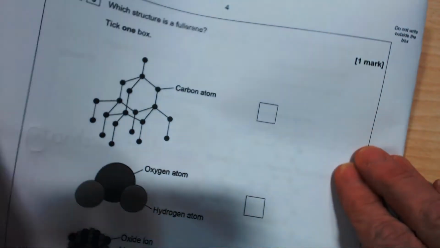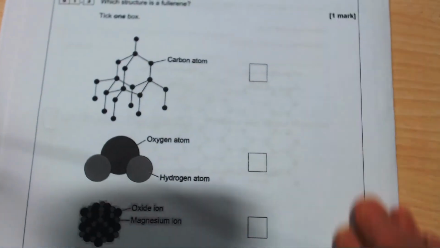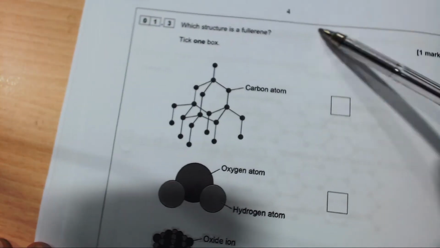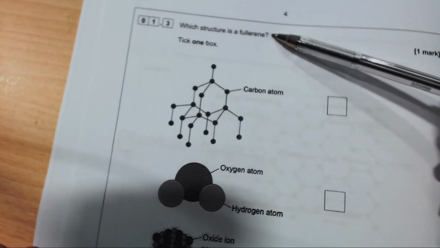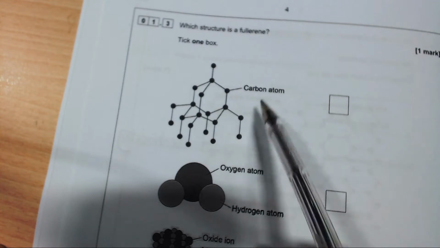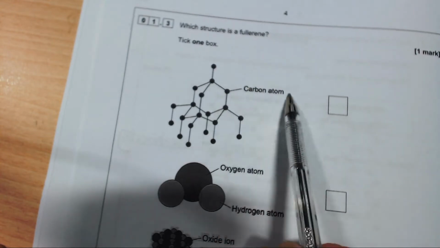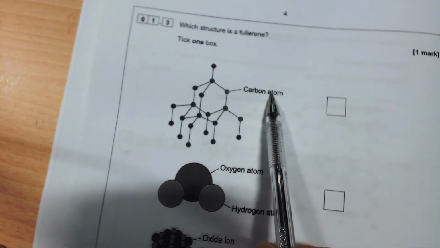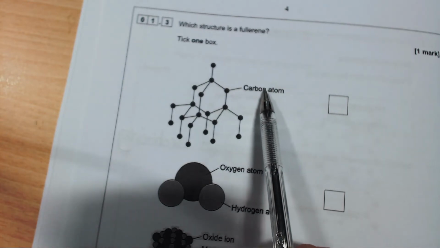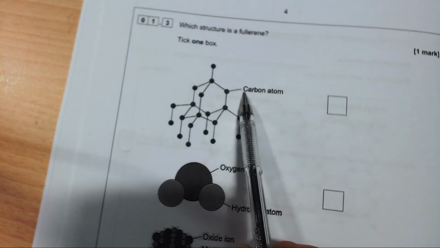They like to give you some quite simple tick box type questions to start off with. Now, it says which structure is a fullerene? Now, you've got a clue on here. It's saying carbon atom. Question 1 was already talking about what element was in there. If you couldn't remember, that will give you the clue for part 1. It's told you it's carbon.